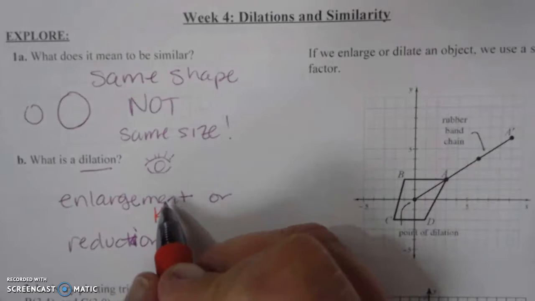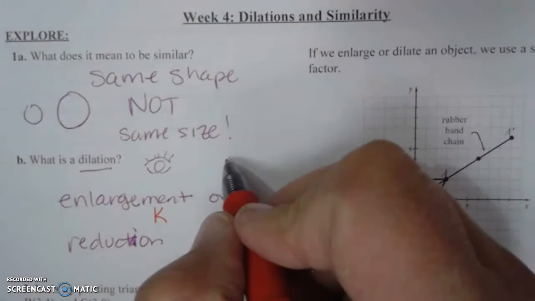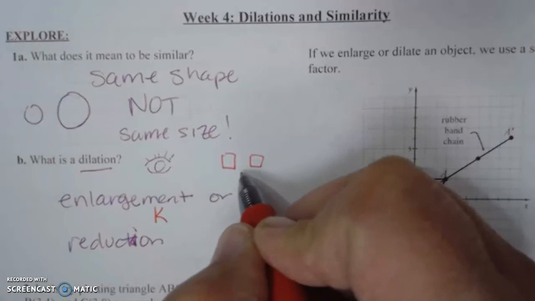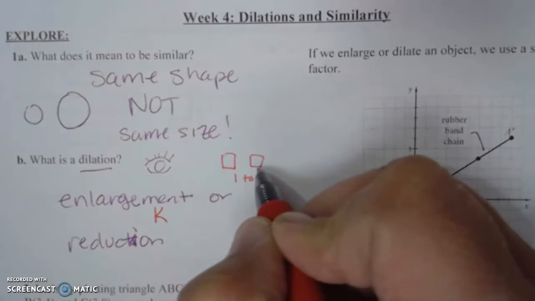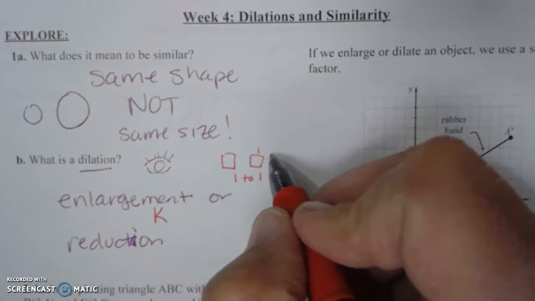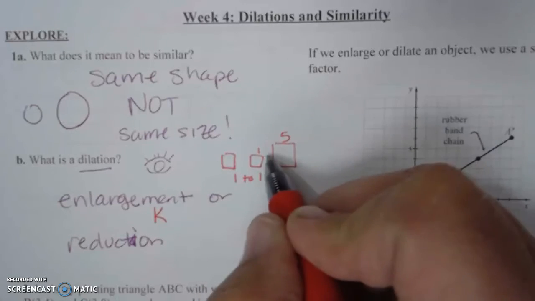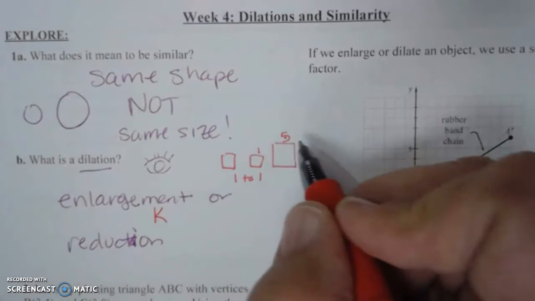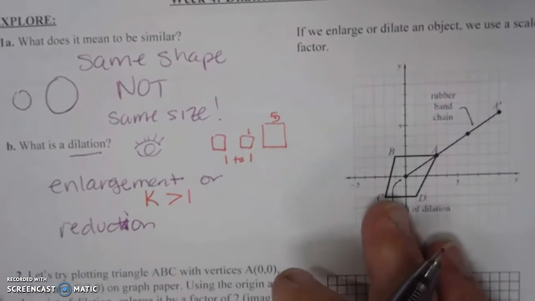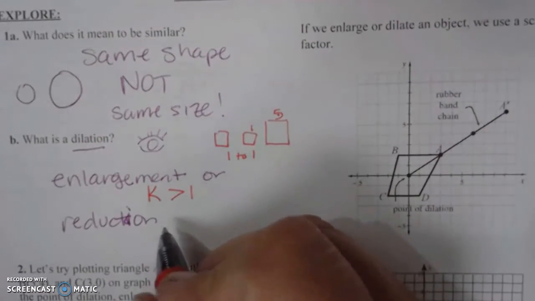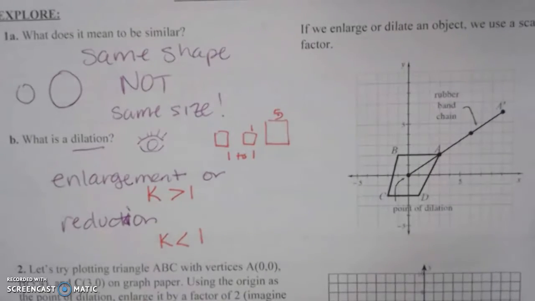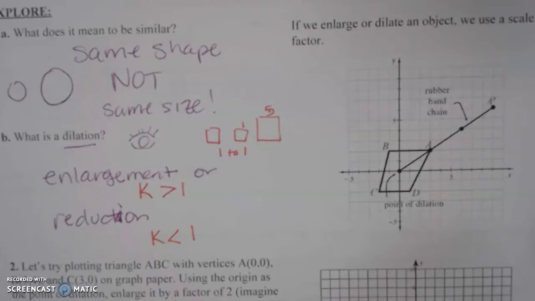So the scale factor, when it's an enlargement: if we have two things that are the same size, this is called 1 to 1, so they're the same. But if I'm going from, say, 1 to 5, this is a 1 to 5 scale factor. It got 5 times bigger. So in an enlargement, your K value, your scale factor, is larger than 1, and in a reduction, your K is less than 1. That's important to note.